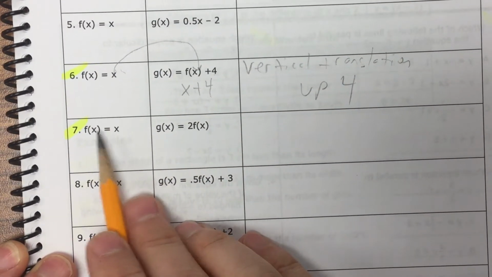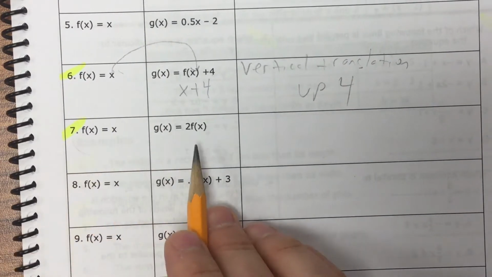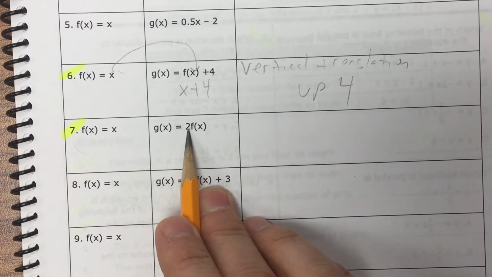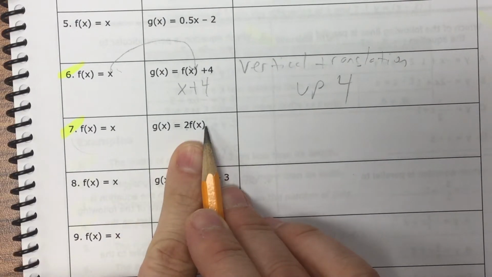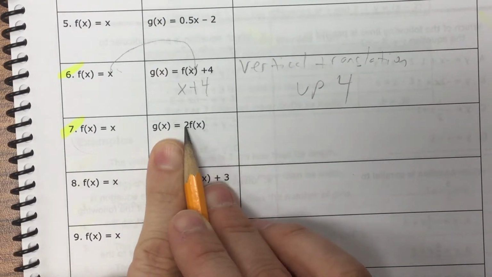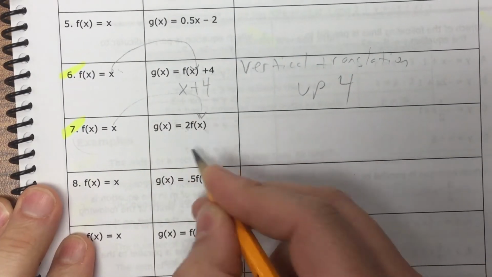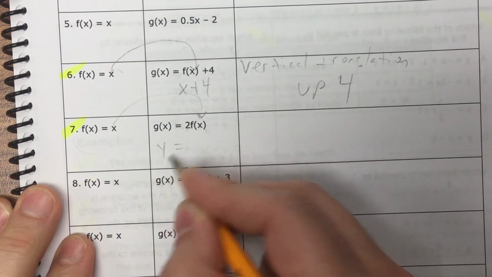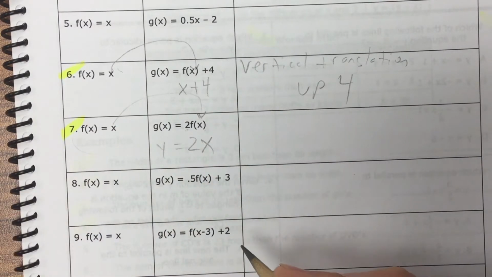Okay, number 7, we have our parent function again, but now we are throwing a 2 in front of it. So g of x is the same thing as the f of x line, but now we're throwing a 2. Remember, f of x is the same thing as x, so it's like saying y equals 2x. We have a 2 in front of there.